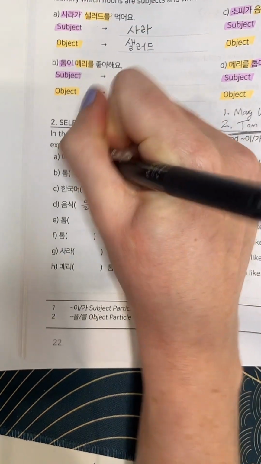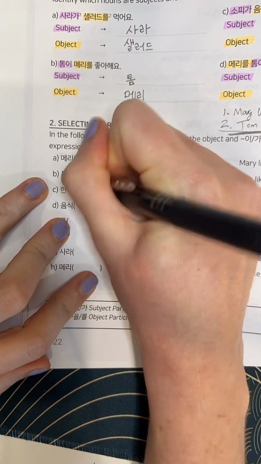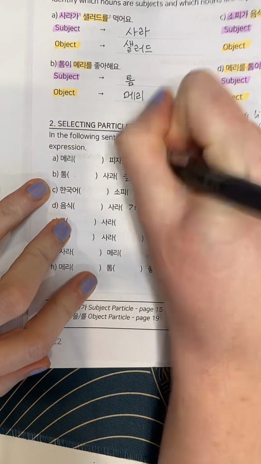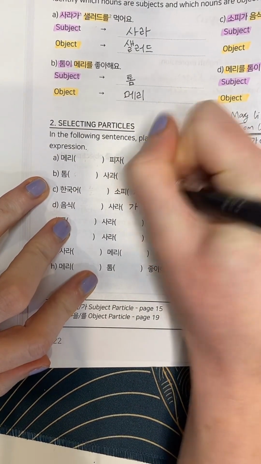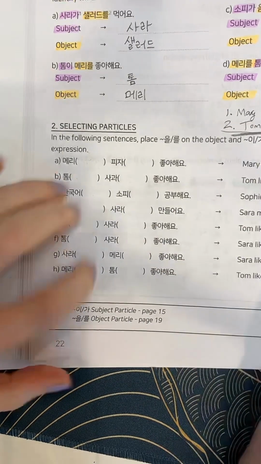Oh, it looks like I've done this question a little bit earlier. Let me just erase these answers. Pretend that you did not see them. Okay.